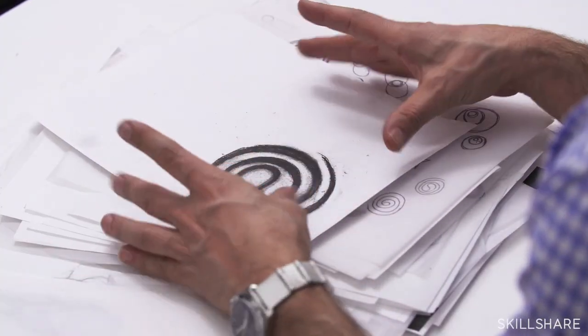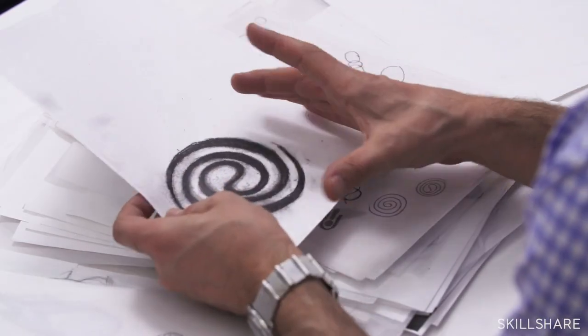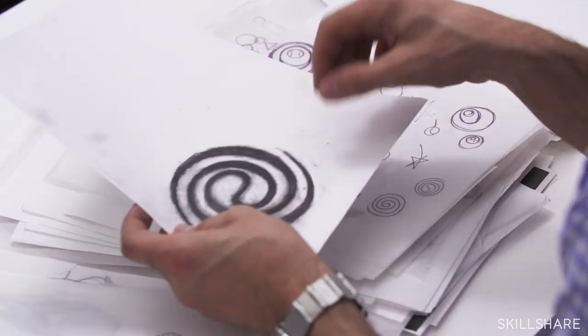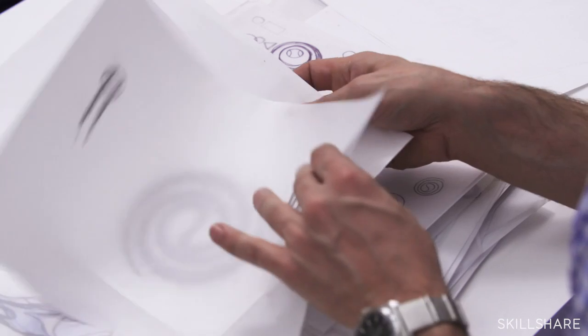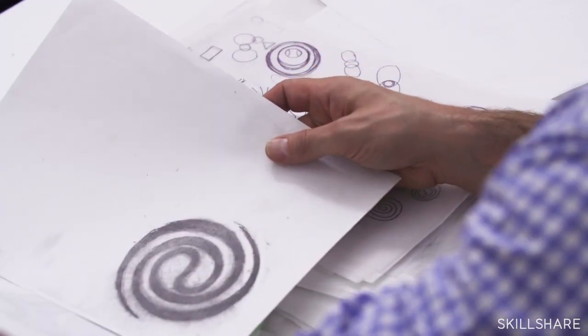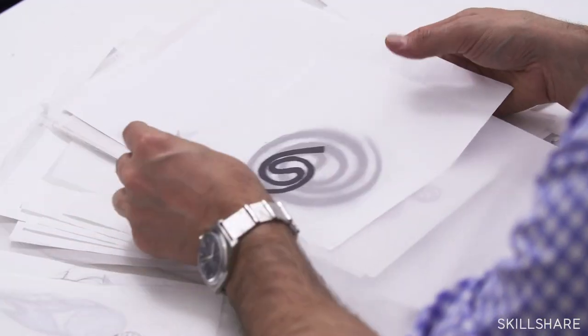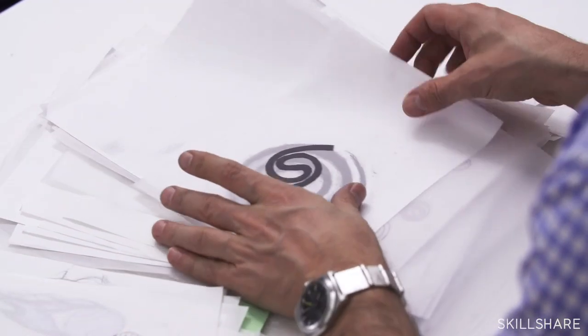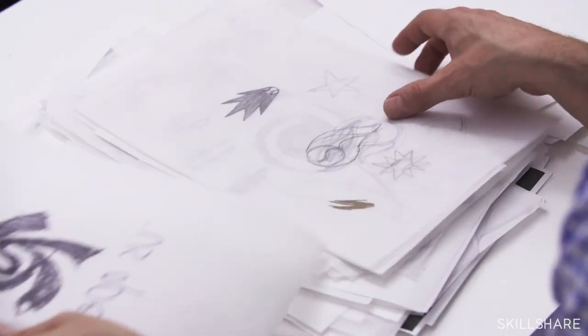Sometimes we will blow it up on a Xerox machine so we can have something bigger to trace on, and then we will place the tracing paper on top of our sketch and maybe create something completely different of the same idea. And this is how the ideas are developed and taken forward.